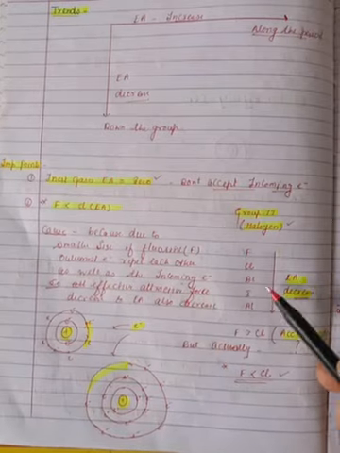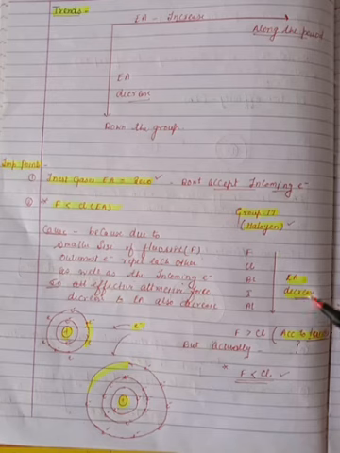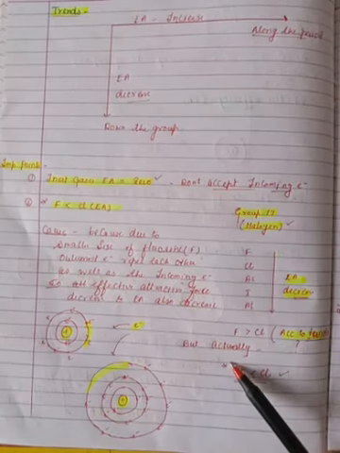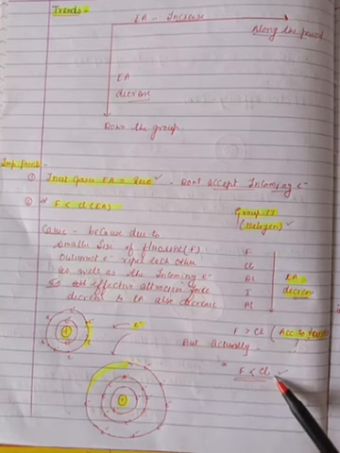Second point, children: as we go down the group, electron affinity decreases. The same should happen in the case of halogens. So we can say fluorine's electron affinity will be greater than chlorine's, but it is not so. It is an exceptional case. Fluorine's electron affinity is always less than chlorine's.